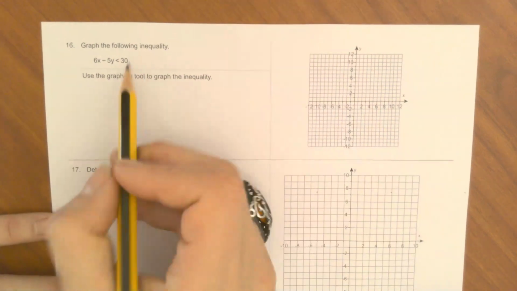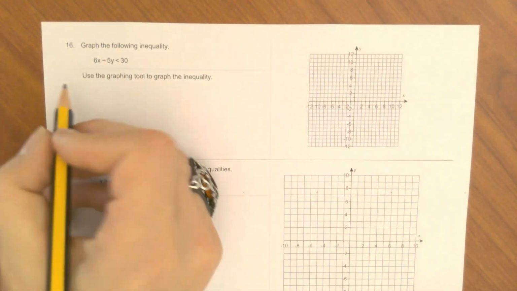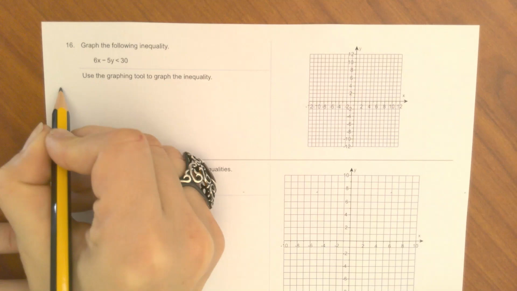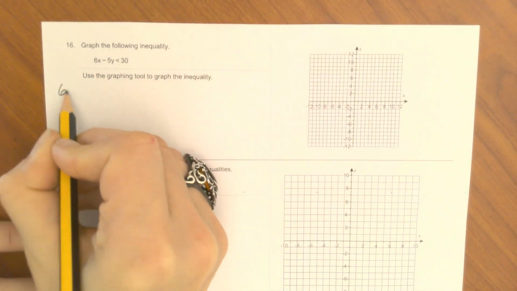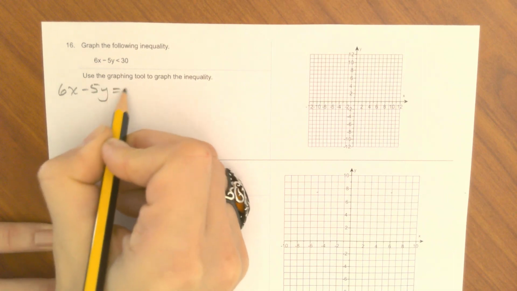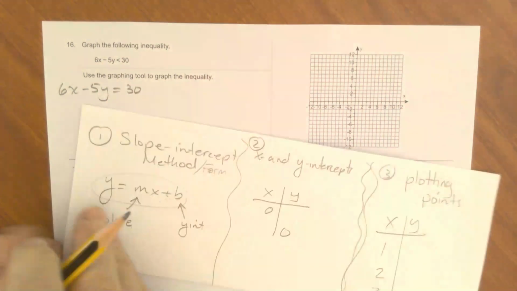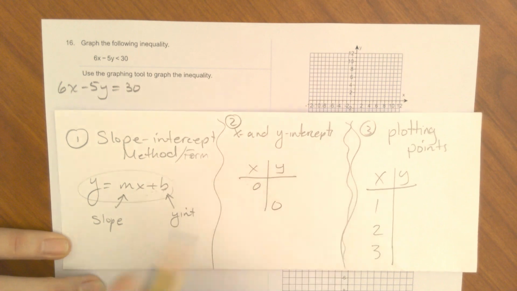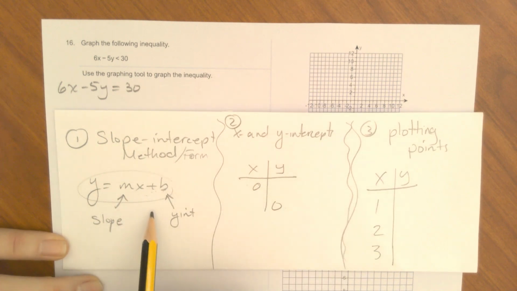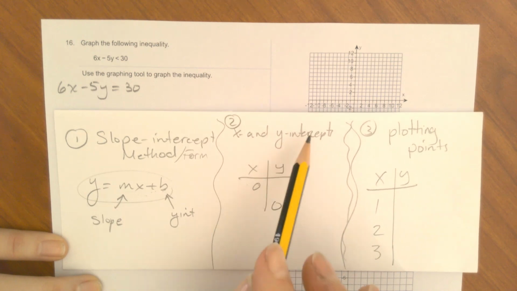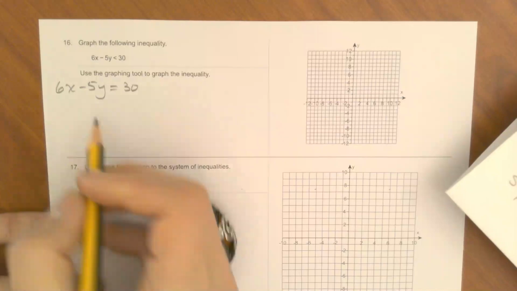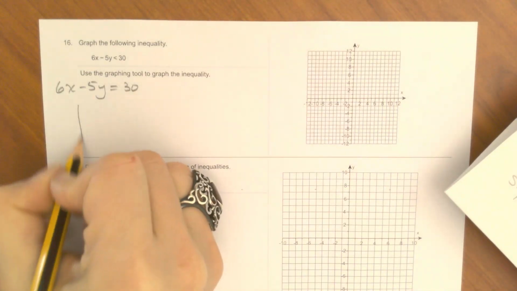So graph the inequality. First I'm just going to write it down, but with an equal sign: 6x minus 5y equals 30. So, does it look like y equals mx plus b? Nope. That means I'm just going to use the x-y intercept method to solve it. Okay, so let's make a table of values.